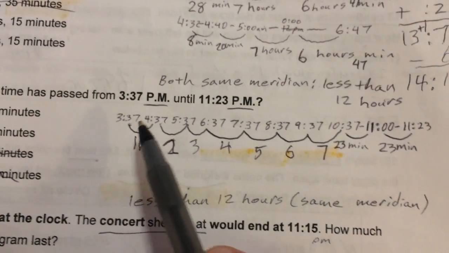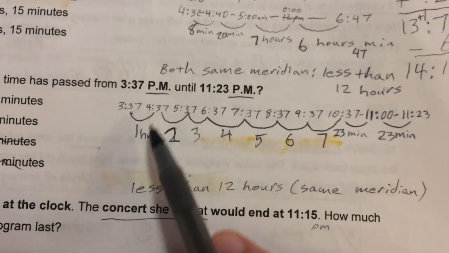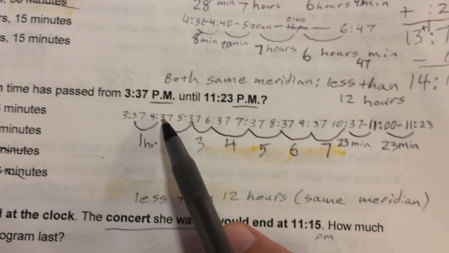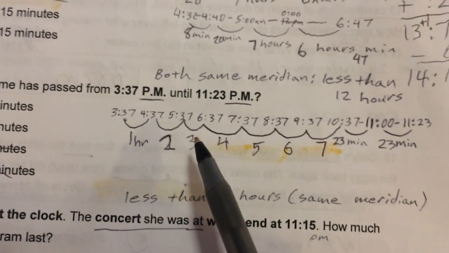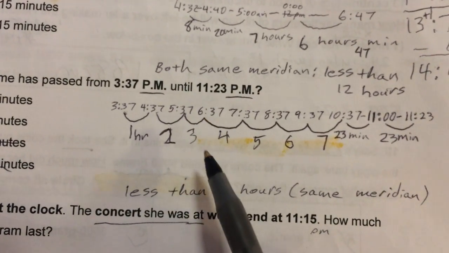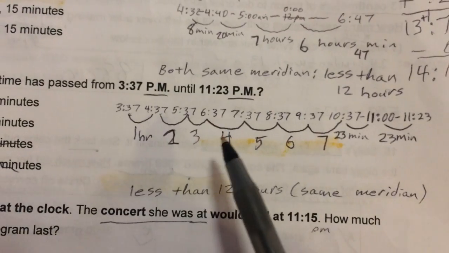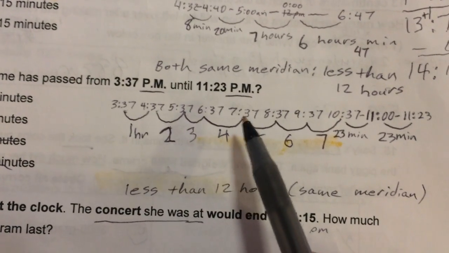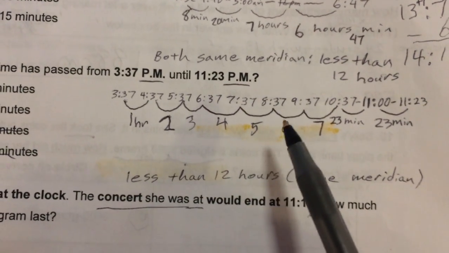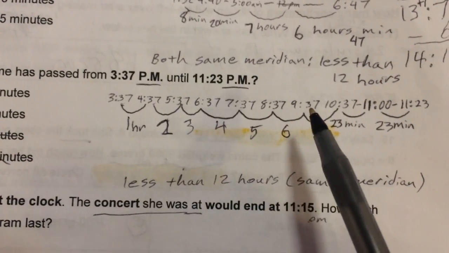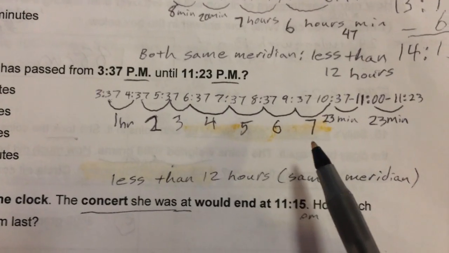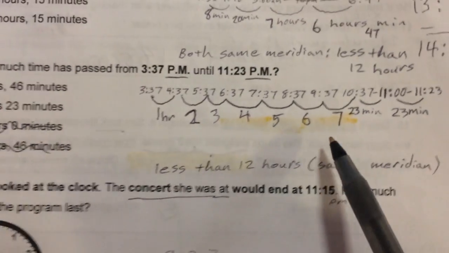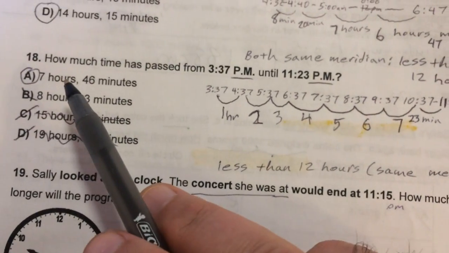Okay, thank you. So then we have 3:37 to 4:37, that's 1 hour. 4:37 to 5:37, that's 2 hours. Okay, 5:37 to 6:37, that's 3 hours. 6:37 to 7:37, that's 4 hours. 7:37 to 8:37, that's 5 hours. 8:37 to 9:37 is 6 hours. 9:37 to 10:37 is 7 hours. So we have 7 hours as a choice.